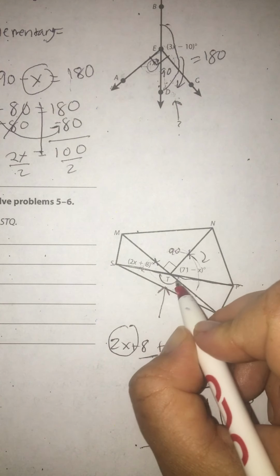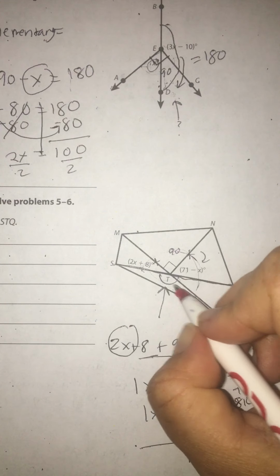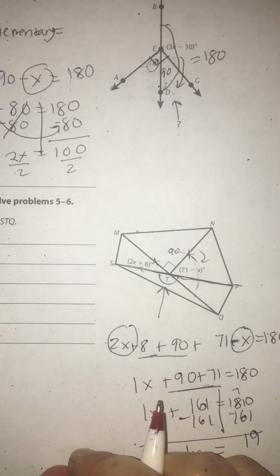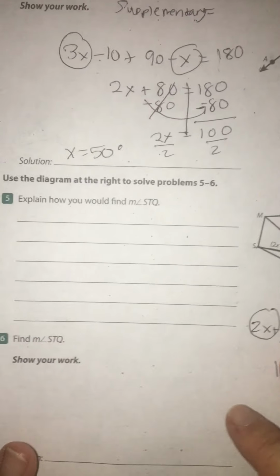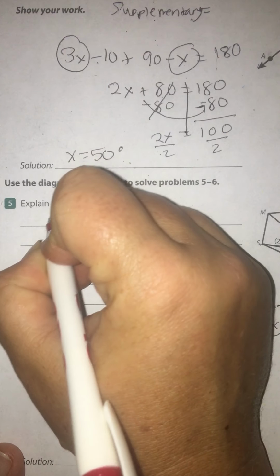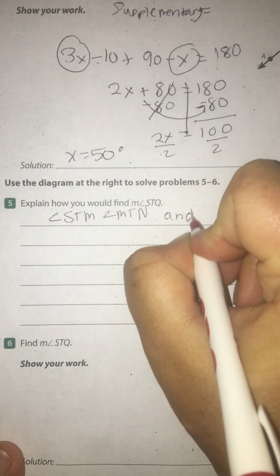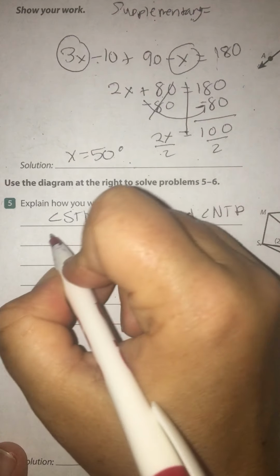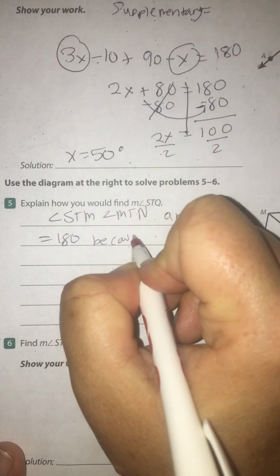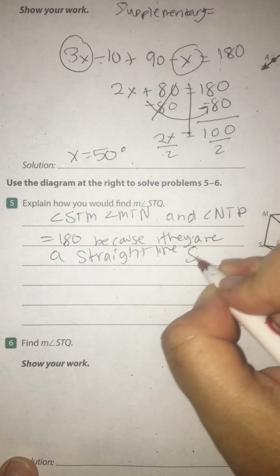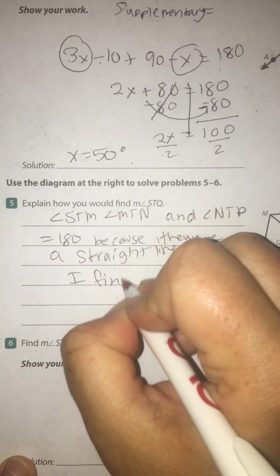If I know what x equals, I still don't know what all this equals together, or what's going to be on just this side. So once I figured that out, then I could figure out that they're supplementary. So this is just explaining how I would find it. Over here I'm going to say angle STM, angle MTN, and angle NTP equal 180 because they are a straight line. So I find x, that's what I just did.